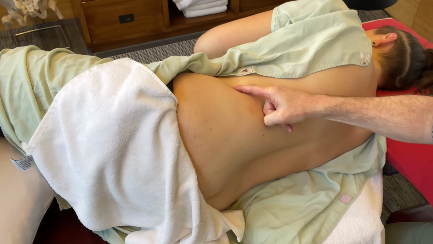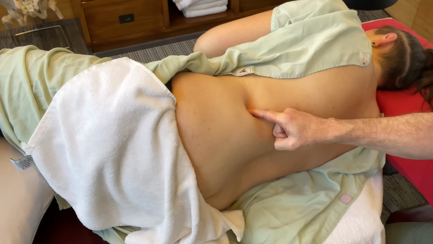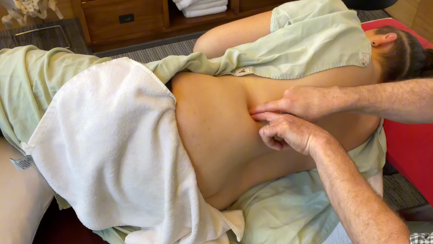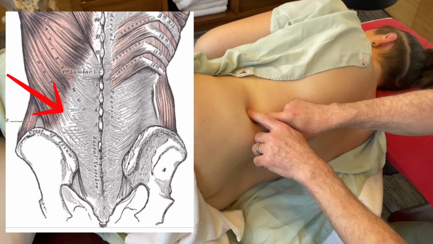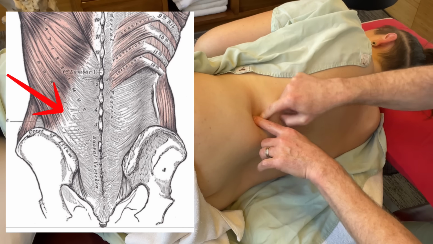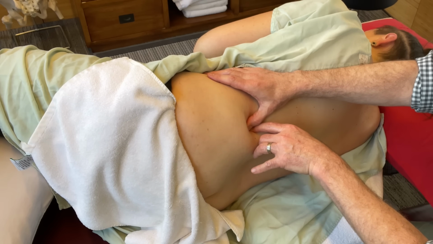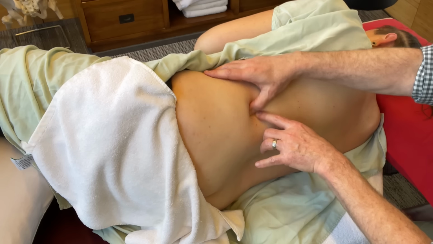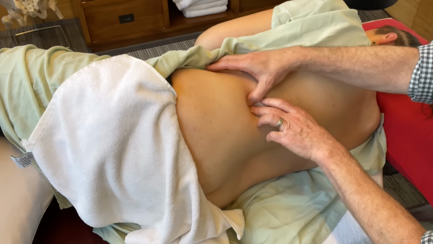So here's our landmark, right? Here's her iliac crest. And right here, as it transitions into this bulky, really strong thoracolumbar fascia, there's an area that has quite a lot of resistance, and it just is tight and doesn't want to move very much. So not forcefully, but gently, we're inducing movement.